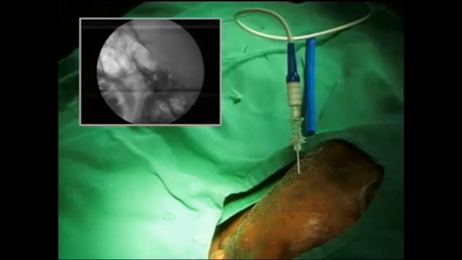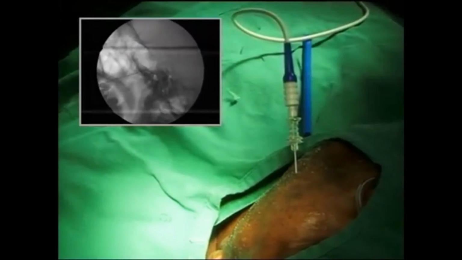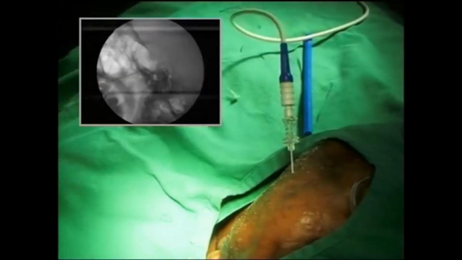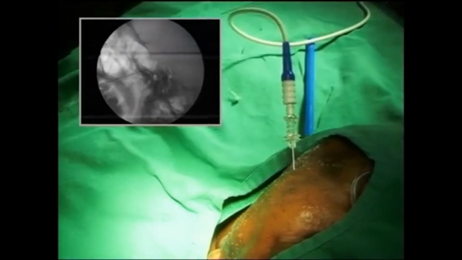So I'm doing motor stimulation right now. There doesn't seem to be any motor contraction. Okay, so I've gone up to 0.8 now. There is no masseter contraction. Stop. Okay. Now we'll do sensory.